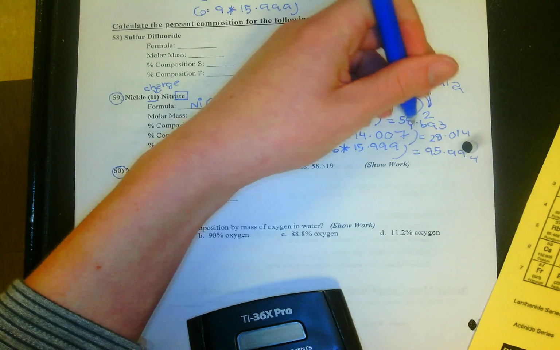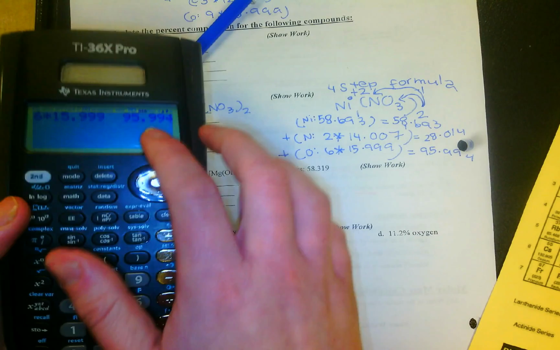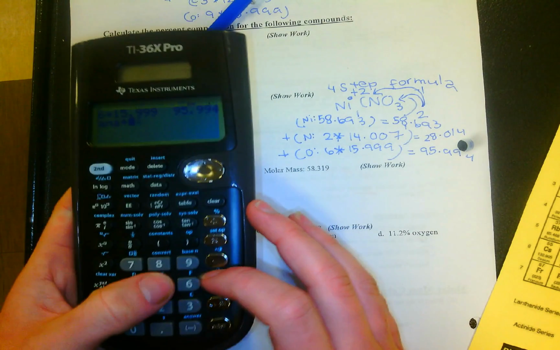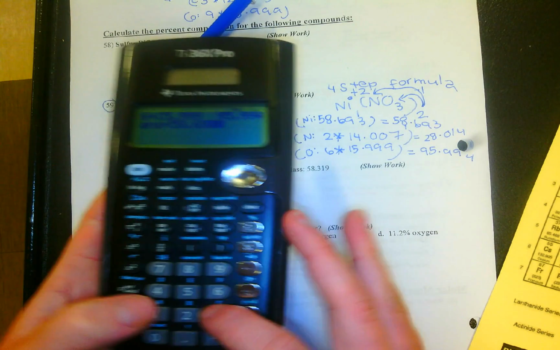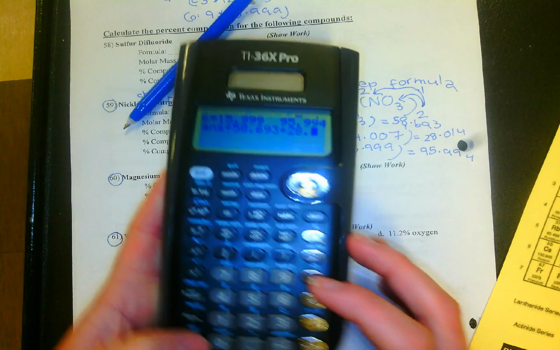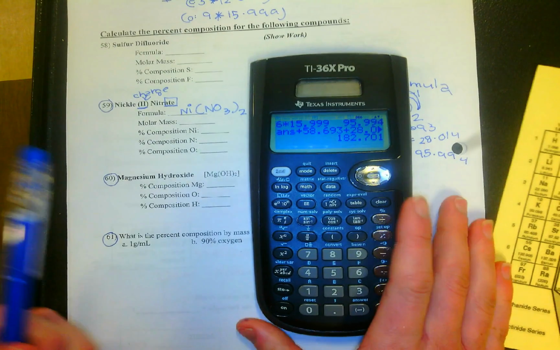Then you want to add all of these numbers together. Okay? So I'm going to take that 95.994 plus nickel, which was 58.693, plus nitrogen, which is 28.014, and that is equal to our molar mass. This is our molar mass.